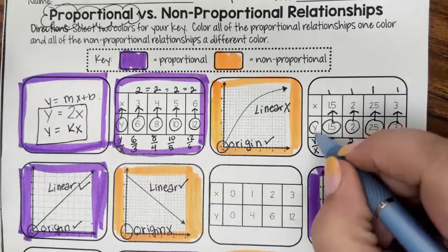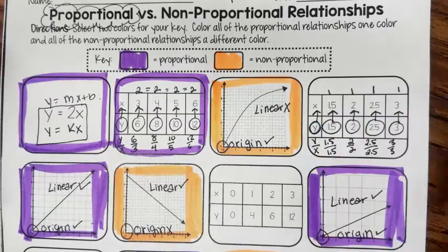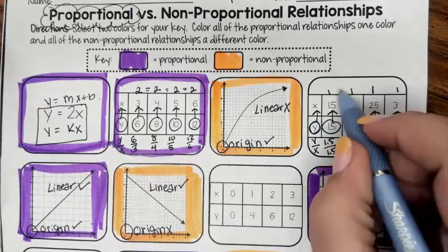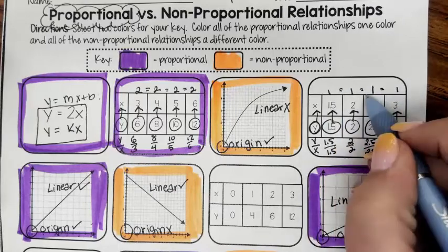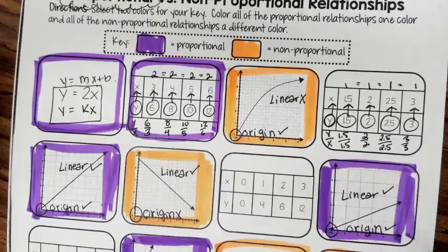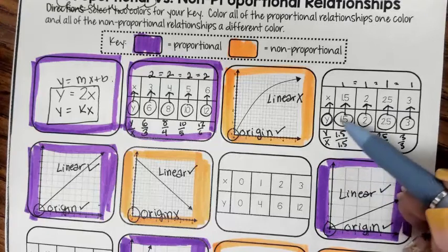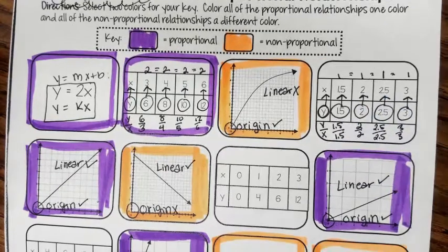Again, that ratio was y divided by x. Well, 1 is the same as 1, it's the same as 1, it's the same as 1. Those ratios, y over x, is the same for every single point in this table, which means this is proportional.